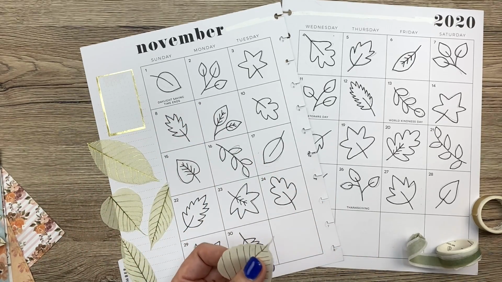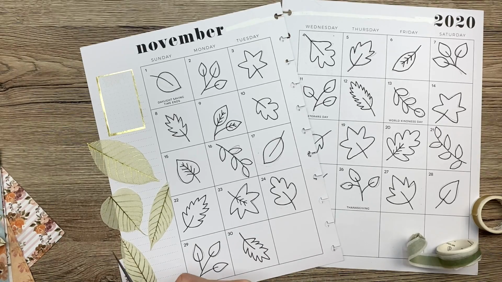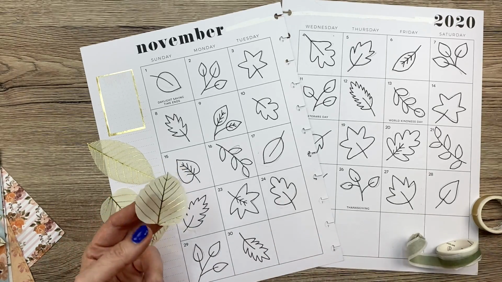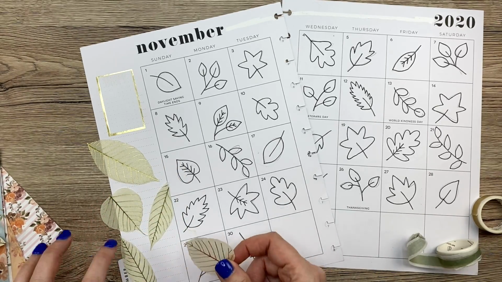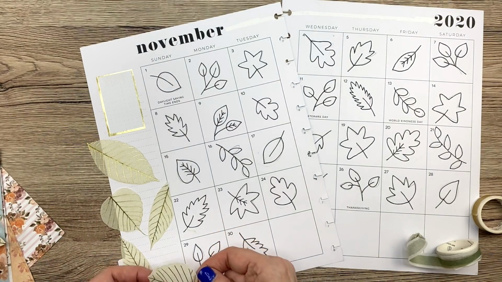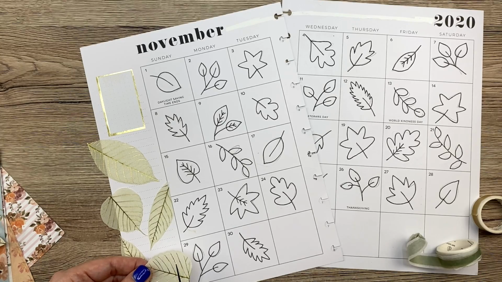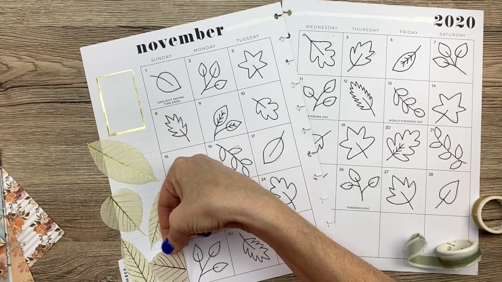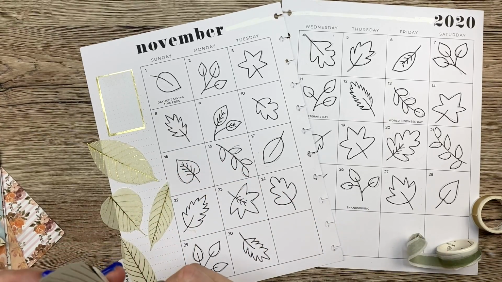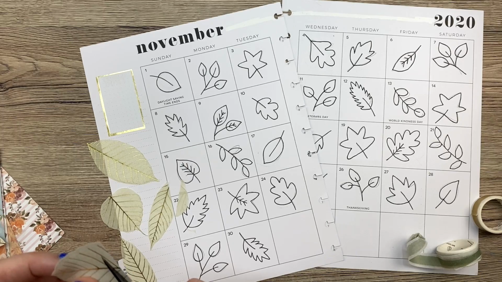I'm going to cut this one off a little so it looks a little bit different than the other one. It's just a different kind. I actually don't like that very much. And then I'll cut right here and put it like this. Actually, I need to cut it down a little bit more.